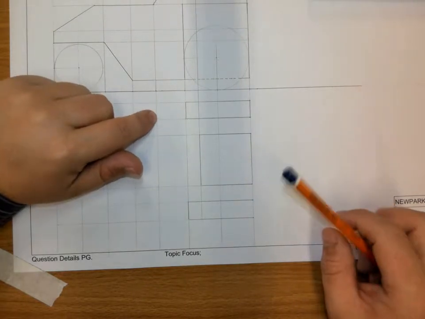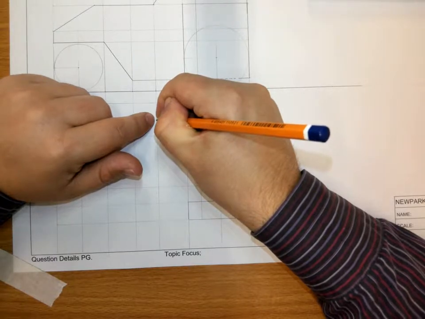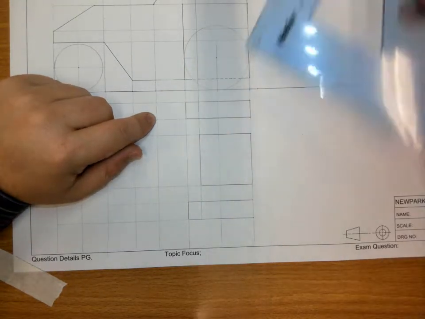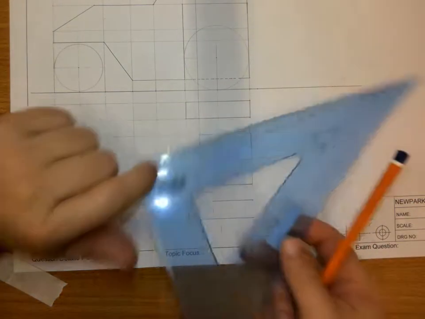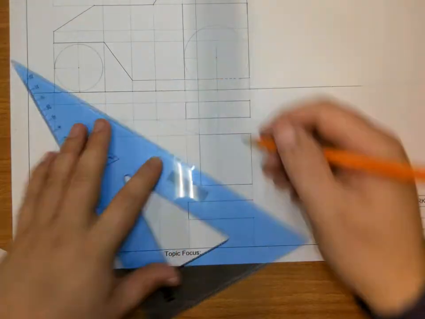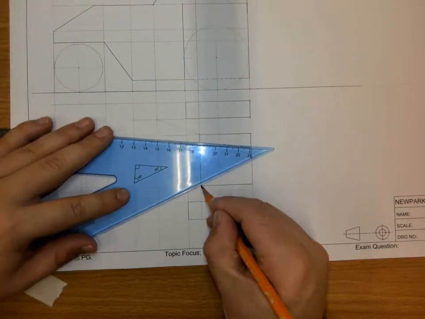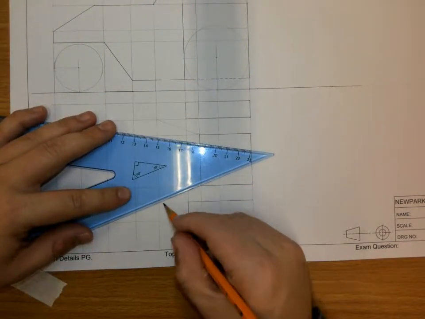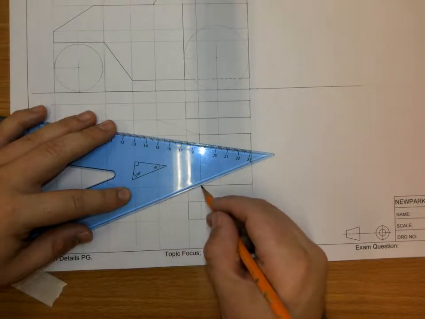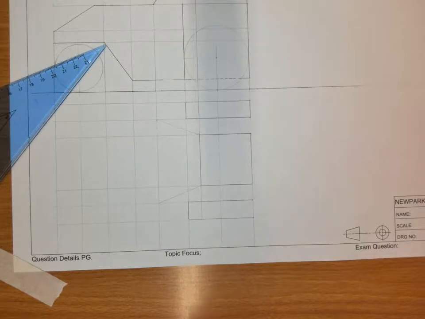Okay, and it's 14 millimeters out, so it's right here, and it's 25 millimeters across. So that one there. So I can lightly join them together. And likewise down here, lightly join them together. Okay, so at the moment that is just a construction line.